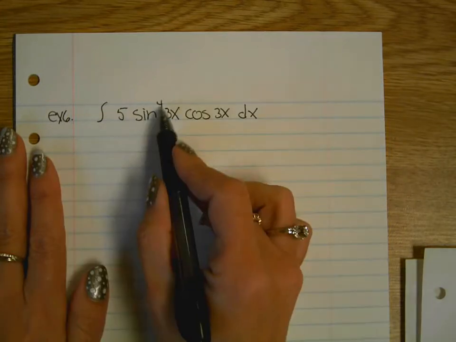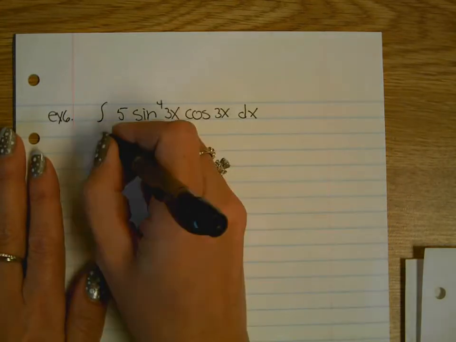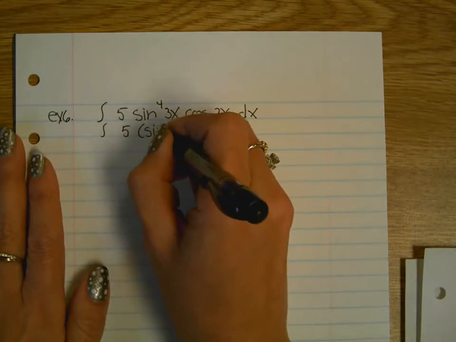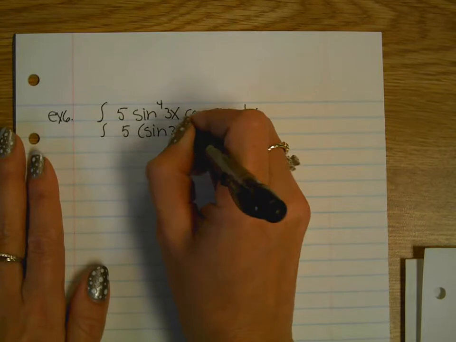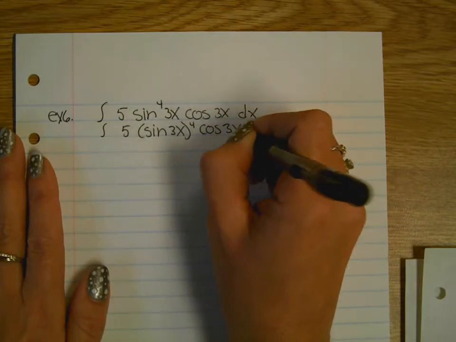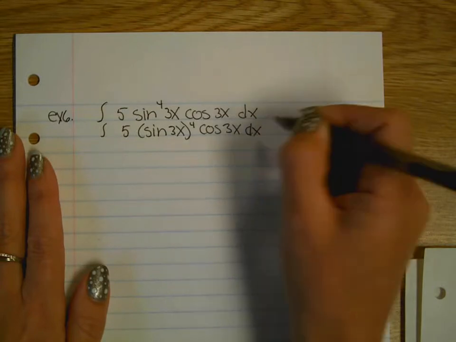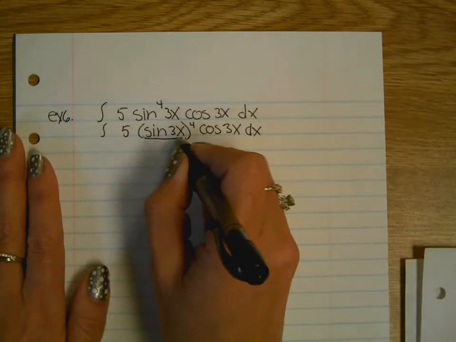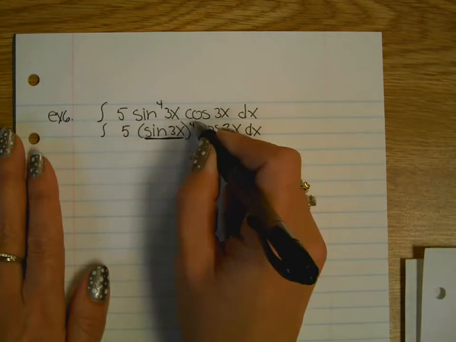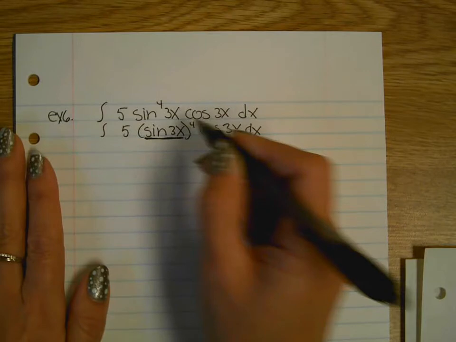So again, here's my power, so here's my inside. I'll take the time to rewrite it. Cosine 3x dx. So I'm going to focus on the inside. Make sure I've got the derivative of this before I do my power rule.